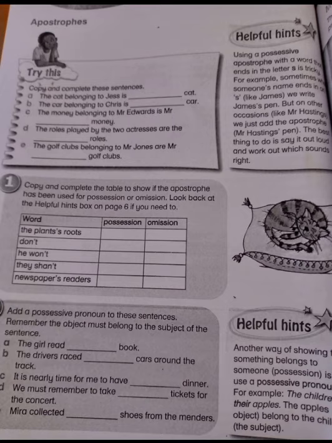Still, you are supposed to add the other S, which means if the name of the person ends with an S and it is James, then you are still going to add S, and the pronunciation won't be James, it's going to be James's. All right, so I'll read again. Like James, we write James's pen. But on other occasions, like Mr. Hastings, we just add the apostrophe without adding the S. Sometimes you are going to add the apostrophe without adding the S.